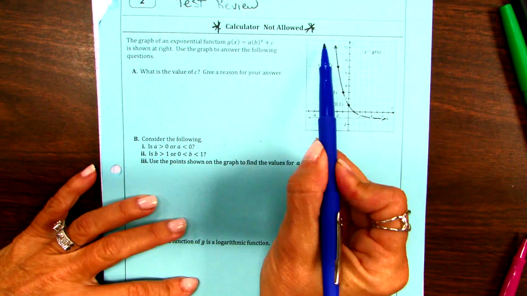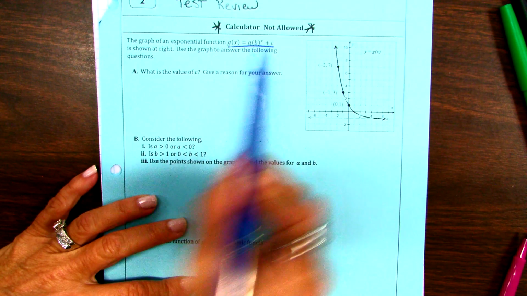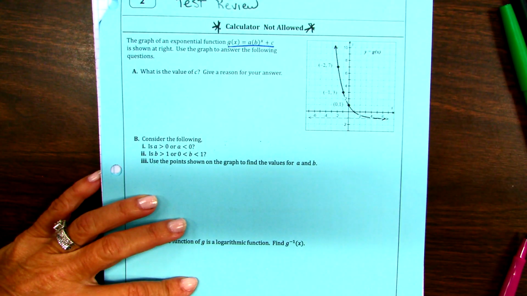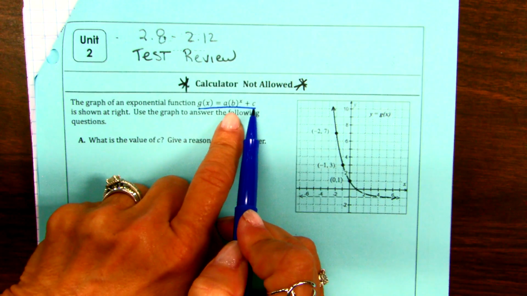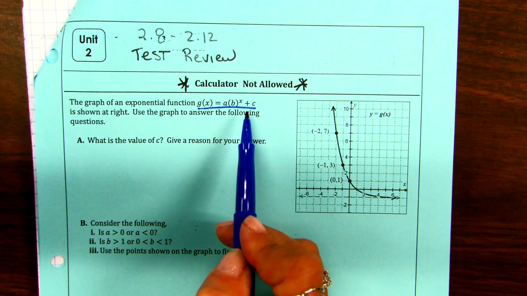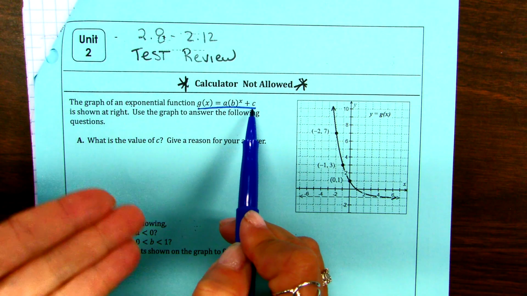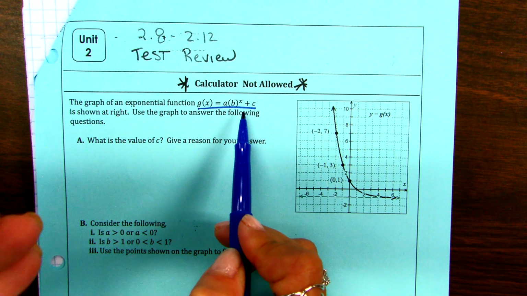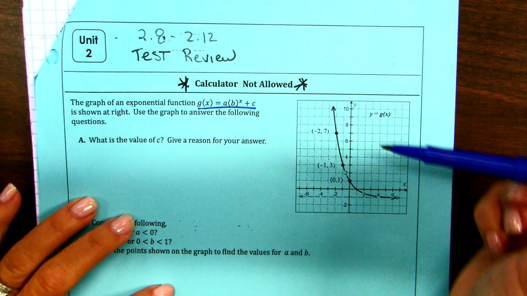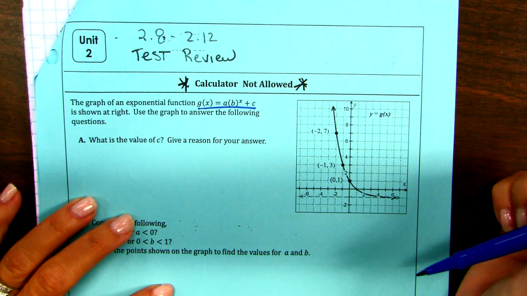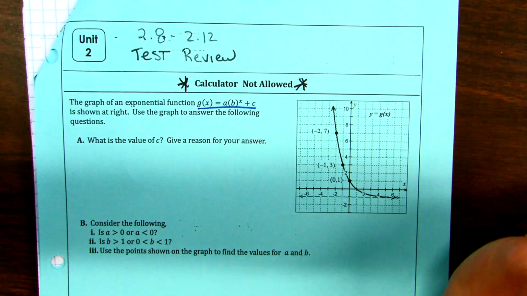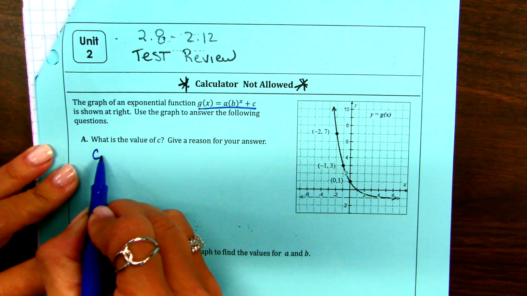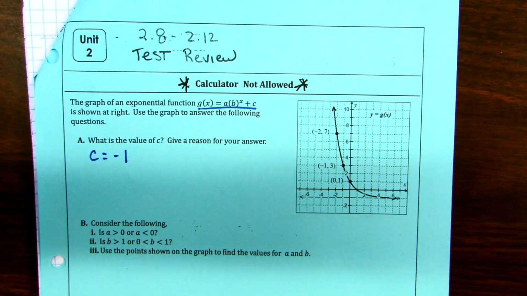Okay? So we have a graph of an exponential function in this form. And the first question is, what is the C value? Now C, look where C is. We've called that K before, how high or how low the graph goes. That's what that number represents, how high or how low. So this is an exponential function. It's normally a J, but some transformations are happening. But we should know that C is how high or how low the graph goes. So C in this problem is -1. That's the lowest Y value, right?